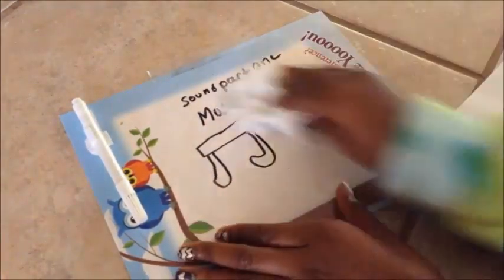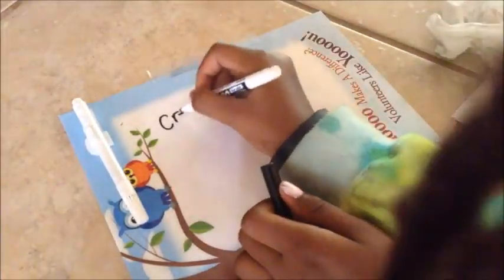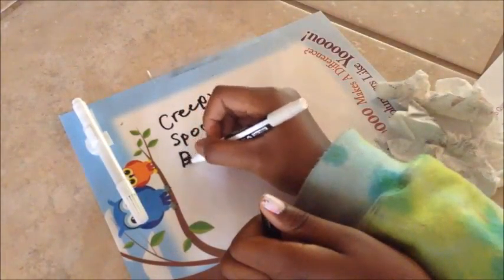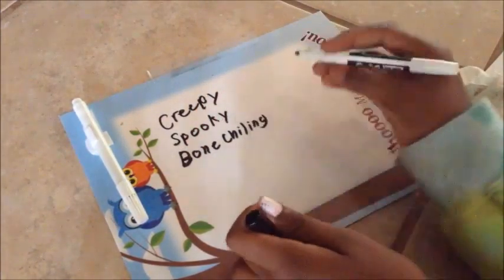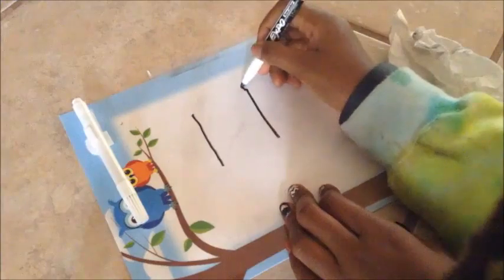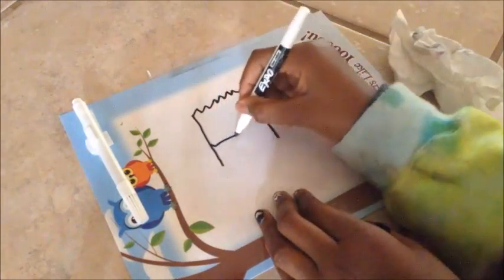I'm going to be using some creepy, a little bit eerie, bone-chilling, kind of spooky, suspenseful music for the play to go along with the murder mystery theme. I'm going to be using organ music, and I illustrated that here.